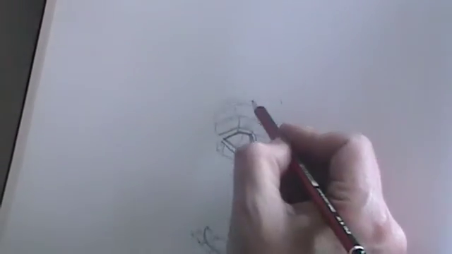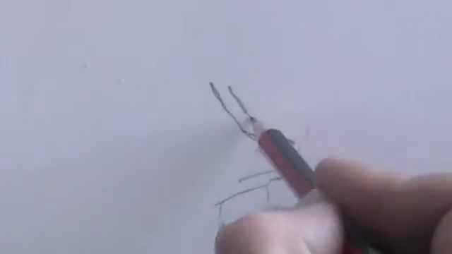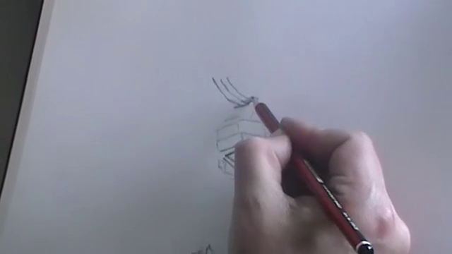Maybe go a little bit higher here. In terms of the proportions, we're not really that worried if the proportions aren't correct. The whole purpose of the demo is to make sure that we've realised three-dimensional form.